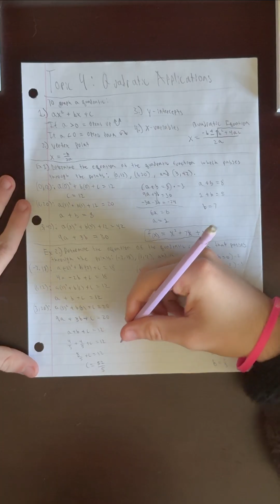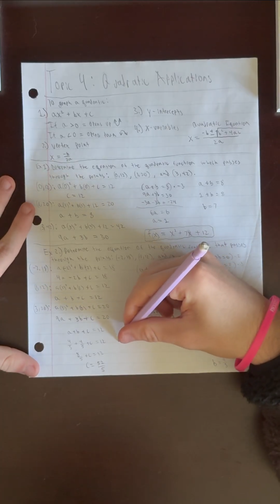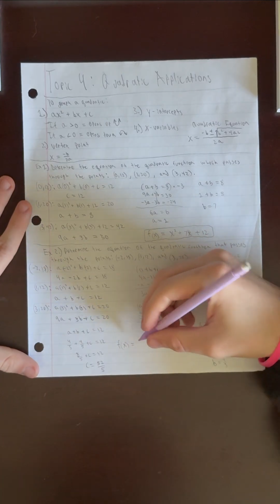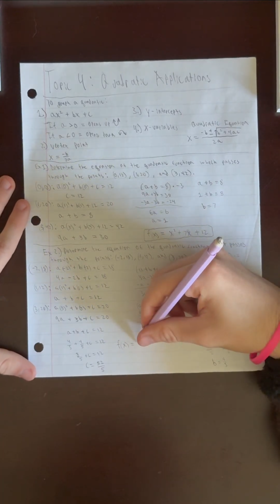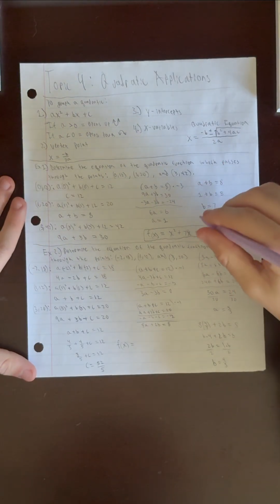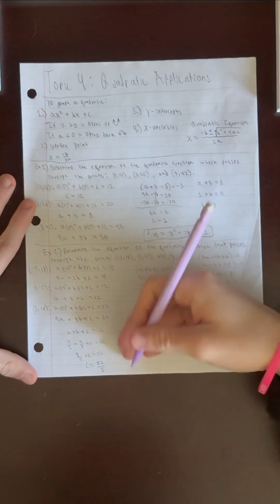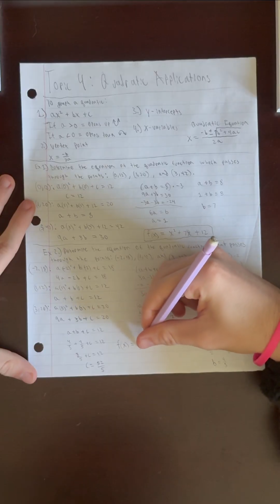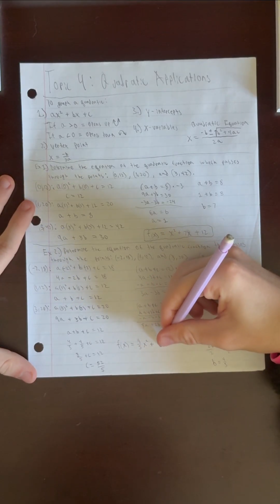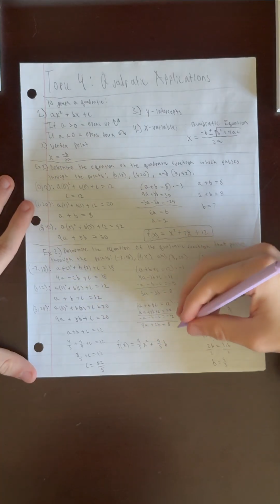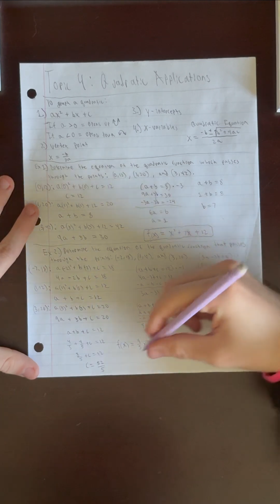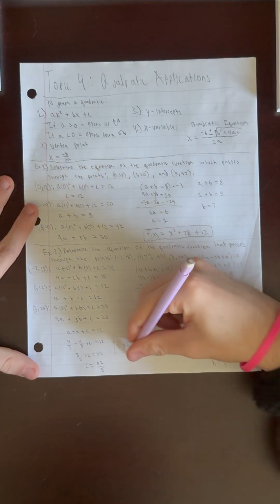So now we just plug in all our answers back into the original equation. So we can do f of x equals 4/5 x squared plus 4/5 x plus 52/5. And that is our final answer.